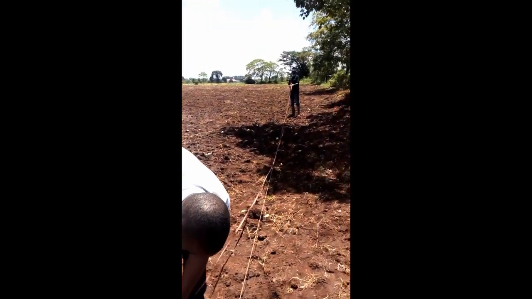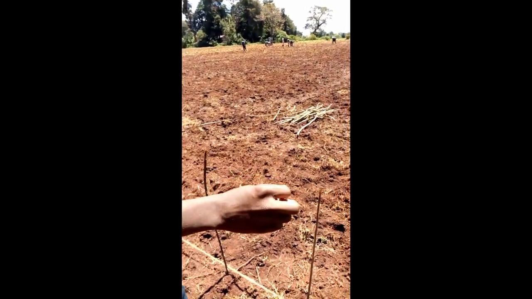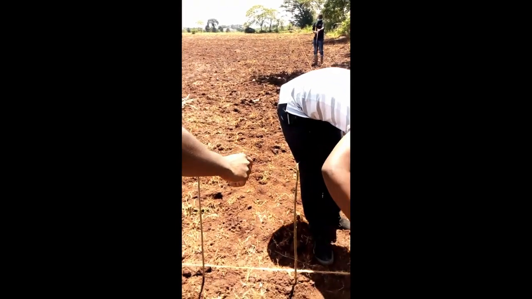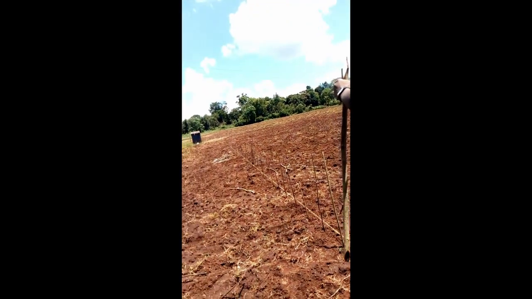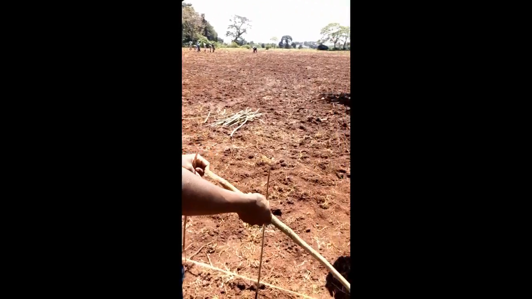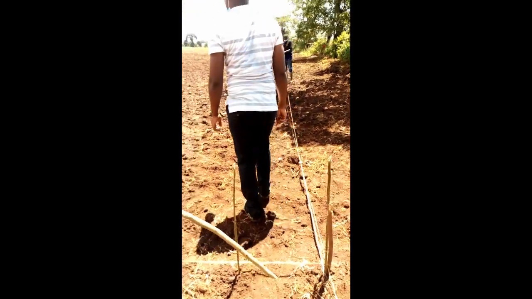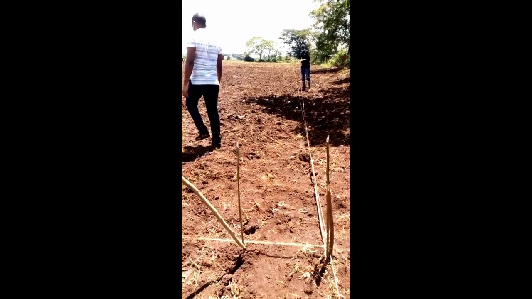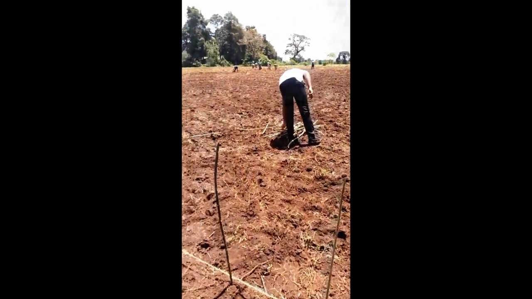So the triangle we measured, we have set it up to the other end is 30 meters. We're going to use only 30 meters, and you have set it at half a meter. So you have marked half meter up to the end.